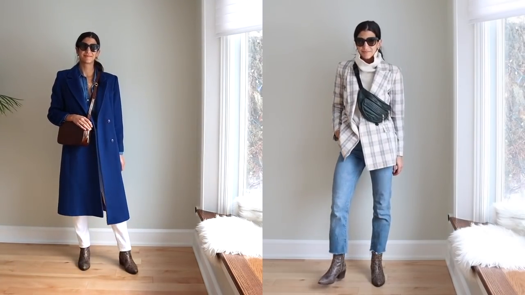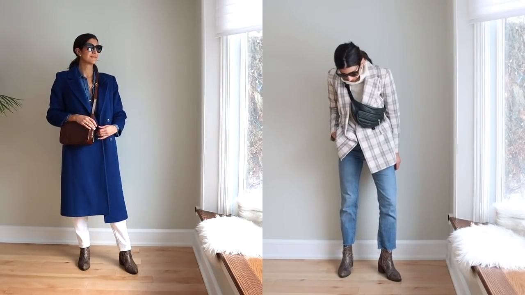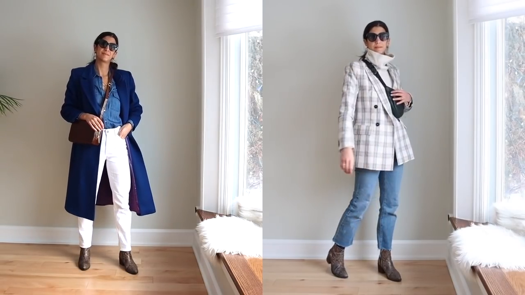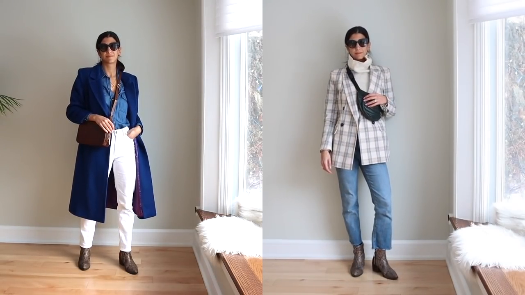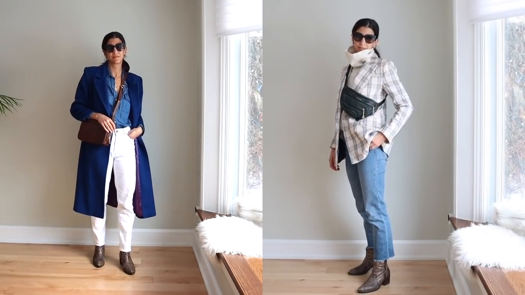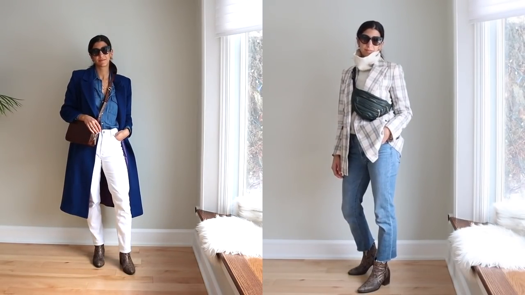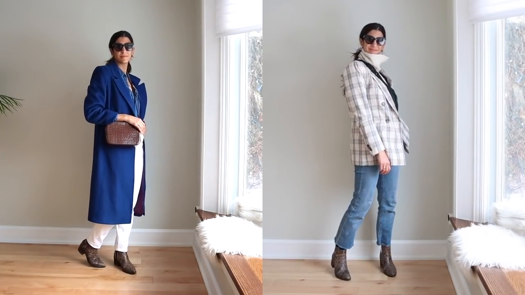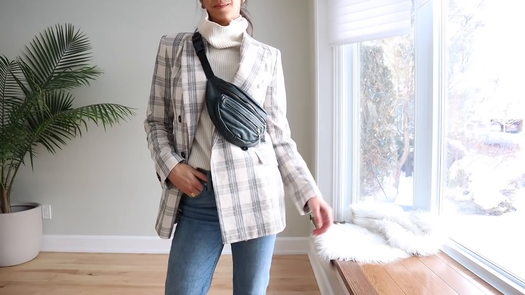Here's another one where the silhouette of the overcoat really is lost in favor of a monochromatic palette. And I think that's totally okay. Again, I've done this kind of blazer sweater combination before, but I never would have thought to pair it with that contrasting fanny pack. So this is still a really new look for me that I'll definitely wear.